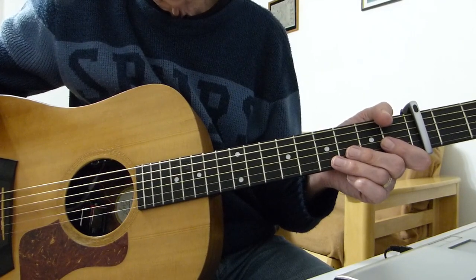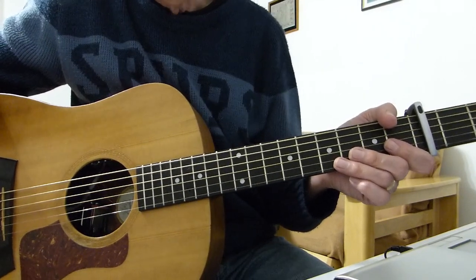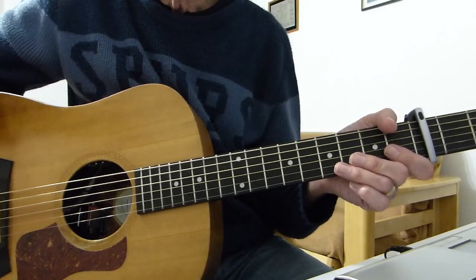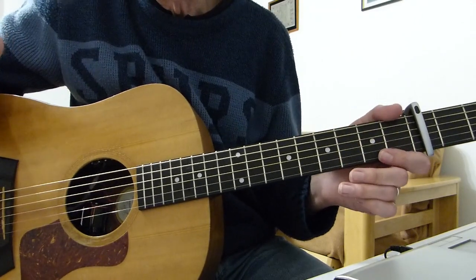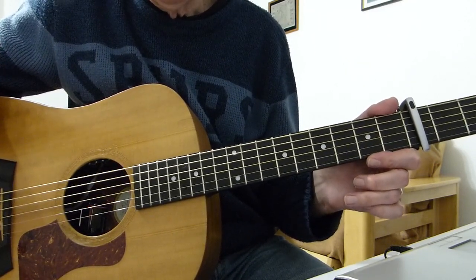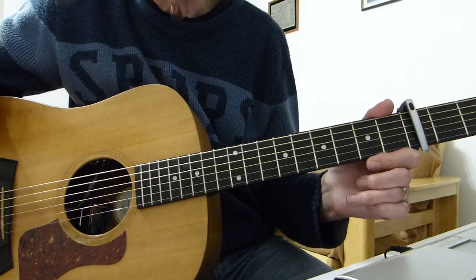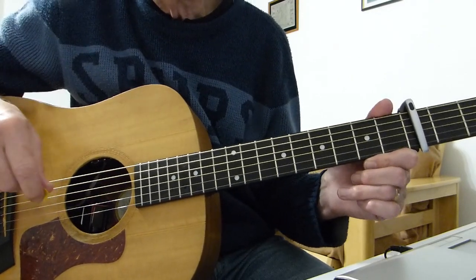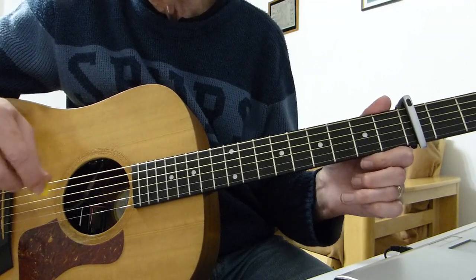This one is a request I've had for some help with a number by a band called Joy Division, and the song's called Disorder. I've been asked if I can show possibly how to play the lead solo section that comes after each verse as part of a rhythm part, so you can play everything on one guitar.